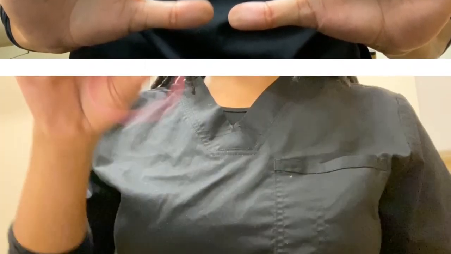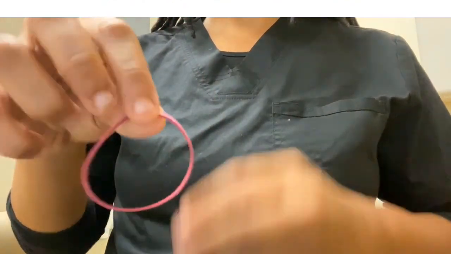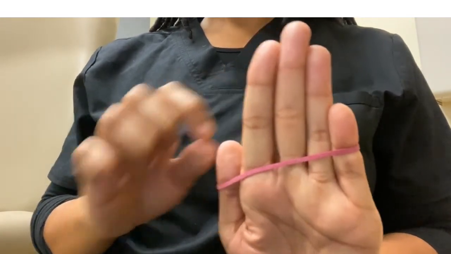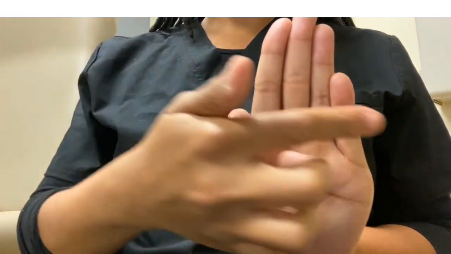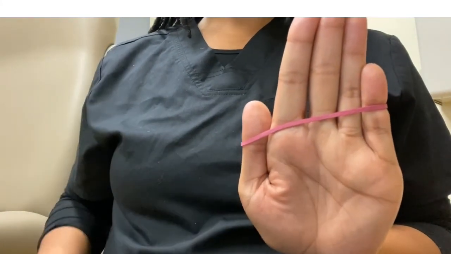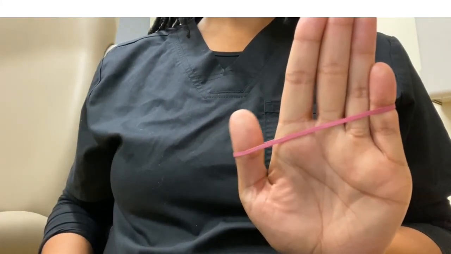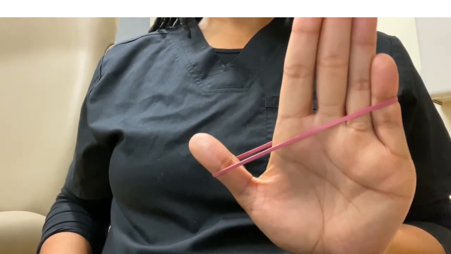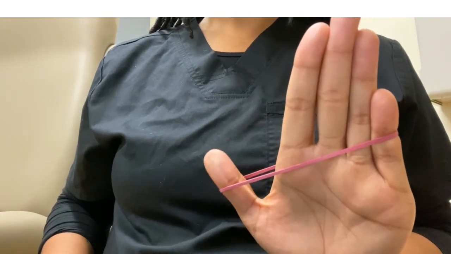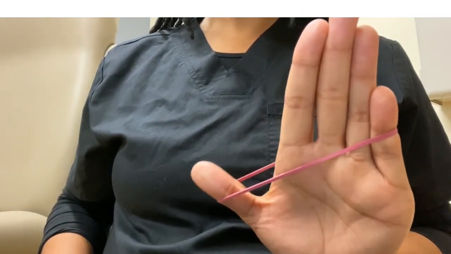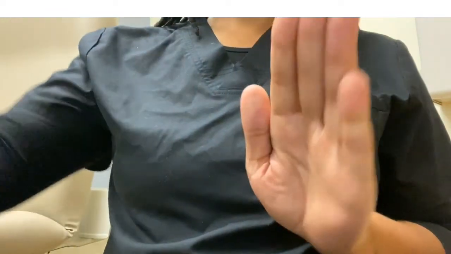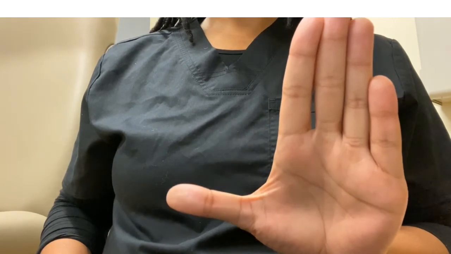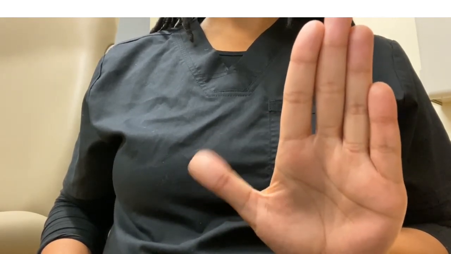To do this, you can use a thin rubber band placed around your fingers and thumb. After placing the rubber band around your hand and thumb, slowly move your thumb away from the rest of your hand. Do this 10 times. You can also do this without a rubber band. Repeat 5 times throughout the day.